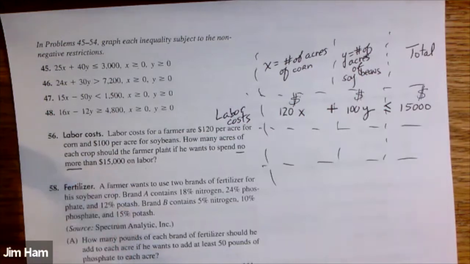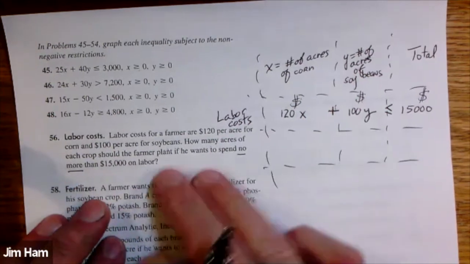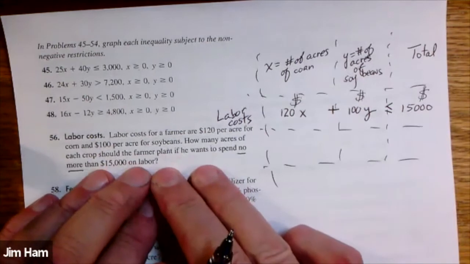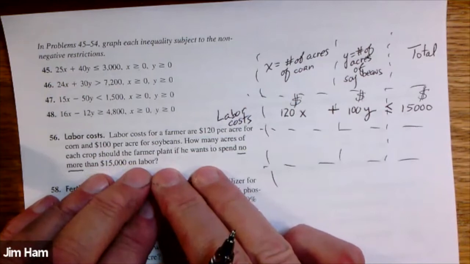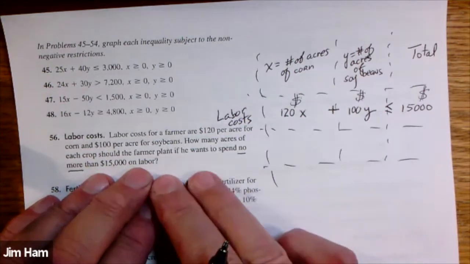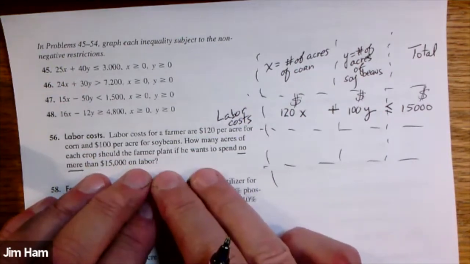Okay, now there's two other inequalities that are in this problem. Did you see them? I think we've handled all the information from this problem, but there are two inequalities that are implied. You don't actually see them because it's silly to actually state them in a word problem. And they are this.